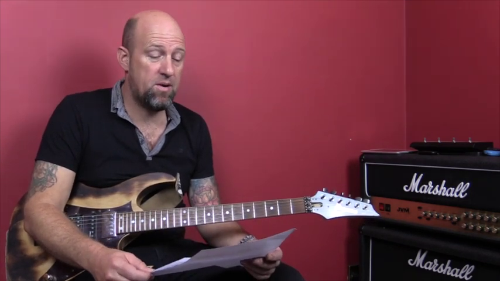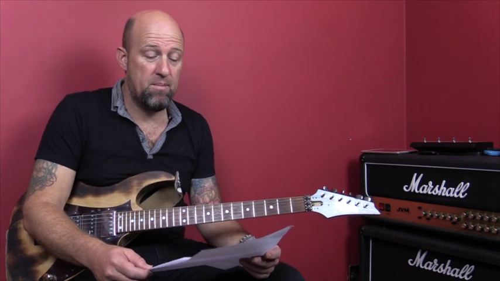So we're looking at the major keys of C, D, E, F, G, A and B, and the minor keys of A minor, E minor, D minor, C sharp minor, B minor, F sharp minor and G sharp minor. What you'll notice about the relative minor keys is they're all related to the 6th note in the major scale.